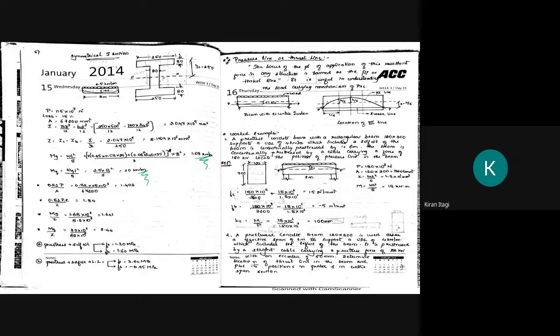Now we have the formula: for Ft, I will take P upon A minus P e upon Z plus moment upon Z. Now here he has mentioned an 18% loss. Here what you have to take is 100 minus 18, which equals 82. The remaining force is 82%. Out of 100%, 18% has been lost, so we are left with 82%.